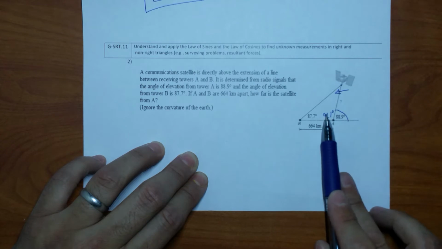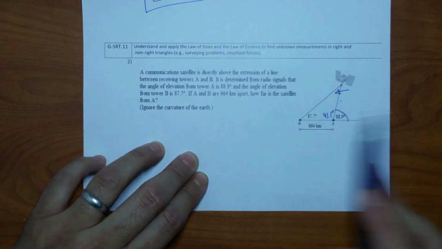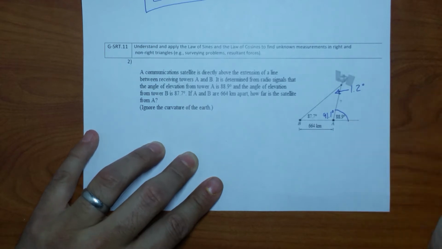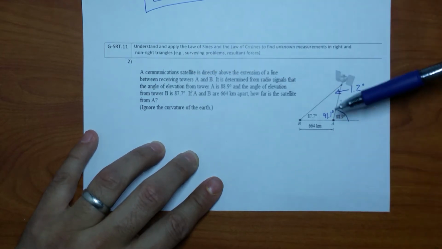So all three have to add up to 180. So I do 180 minus this, which gives me 1.2 degrees. Yes. Now, does that seem right?